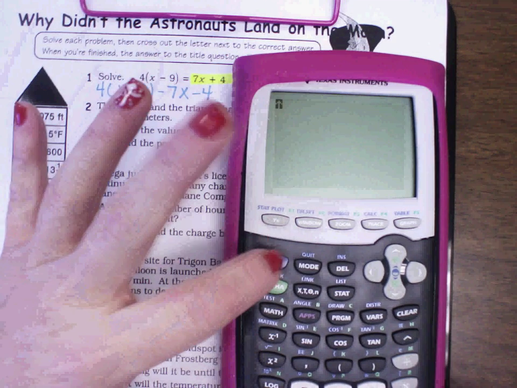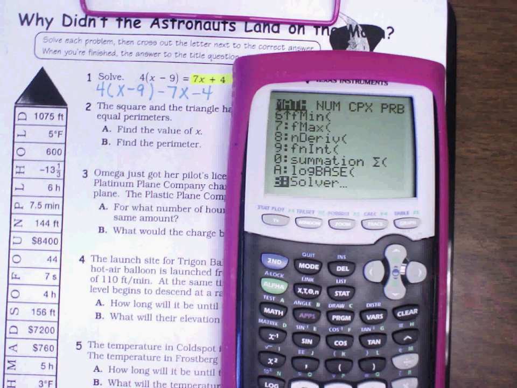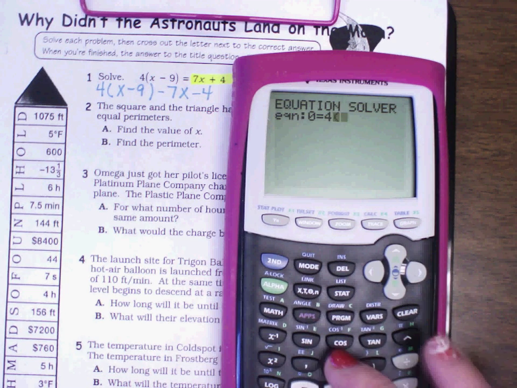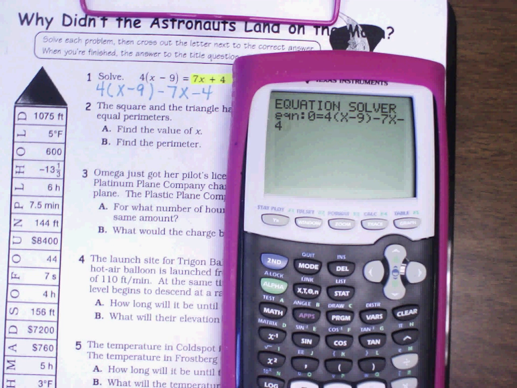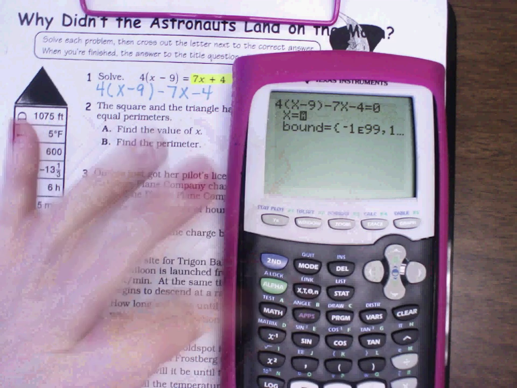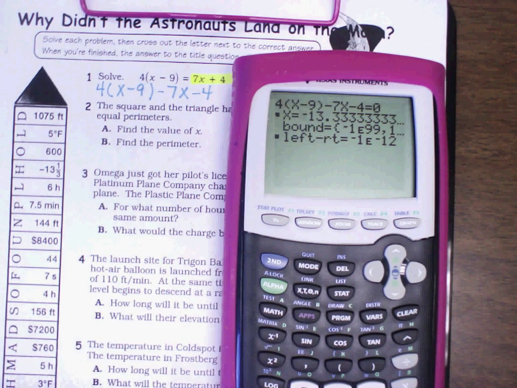Equation solver. Thank you much. After we clear the calculator, correct? All right, so let's clear it. Second plus 7, 1 and 2. Math, scroll up, hit enter. So 4x minus 9 minus 7x minus 4. And then we do enter alpha. Enter.